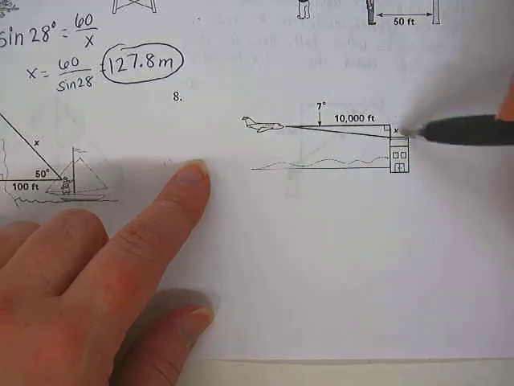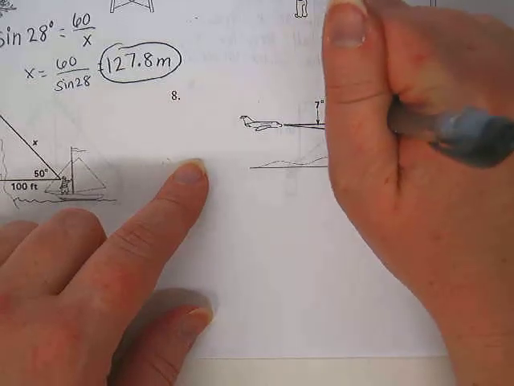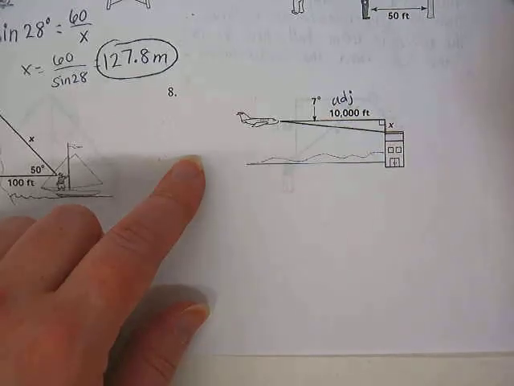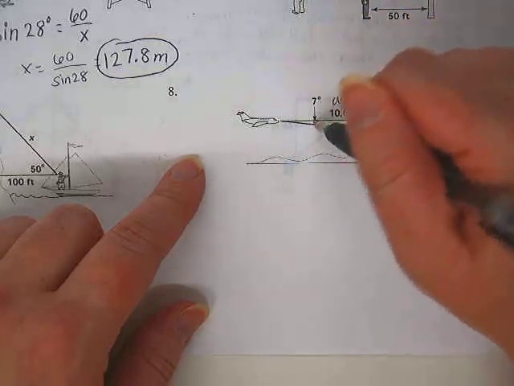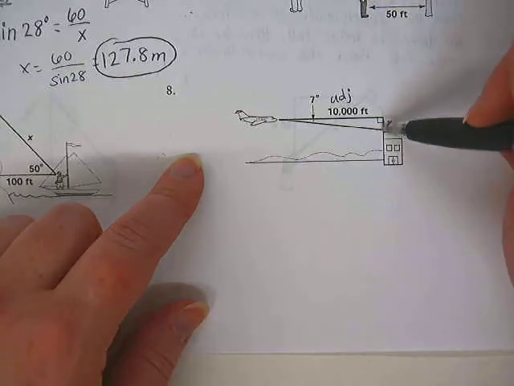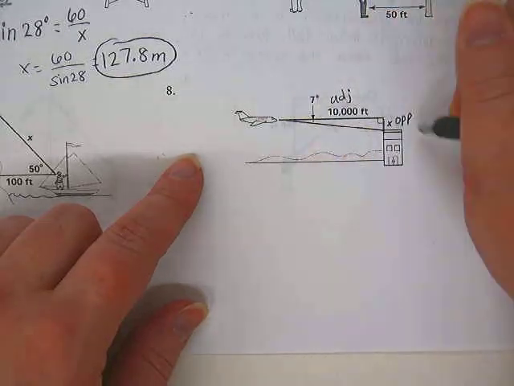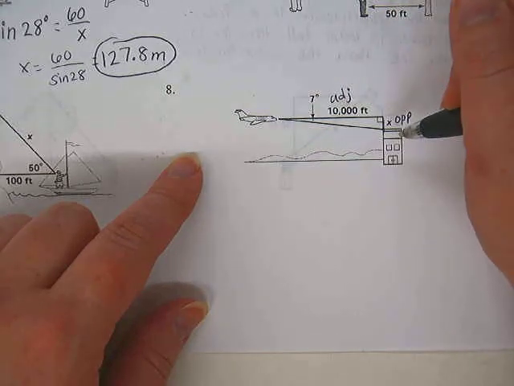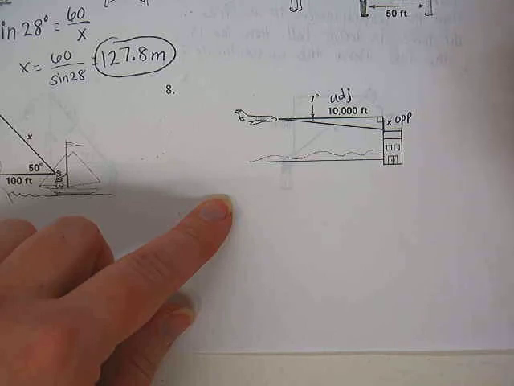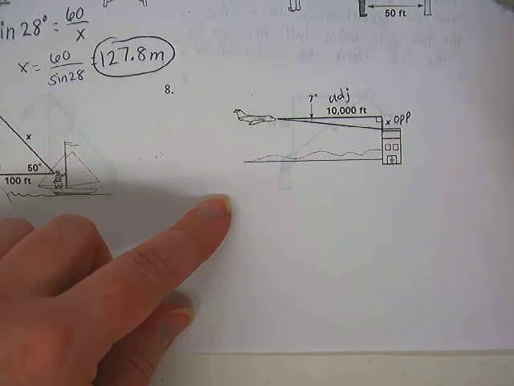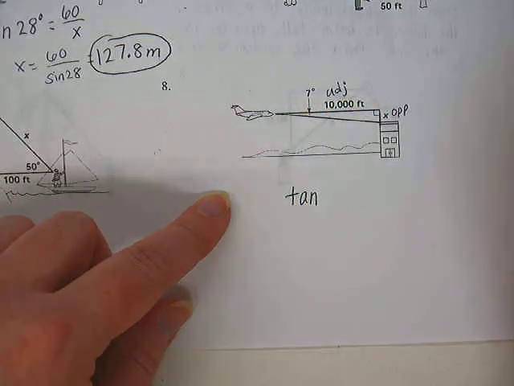Okay? So, first of all, let's identify which sides we have here. The hypotenuse would be this side here. Do we know anything about the hypotenuse? Nope. So this one right here is the adjacent side. Yes, it is. Thank you, Spencer. This side here is the adjacent side because it's right next to the 7. This side here is the opposite side because it's across from the 7. Are you getting the adjacent and opposite? You've got to practice those if you're not getting them.